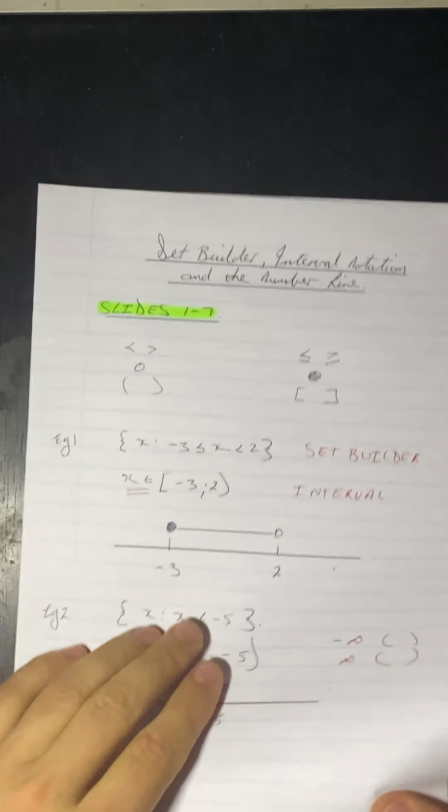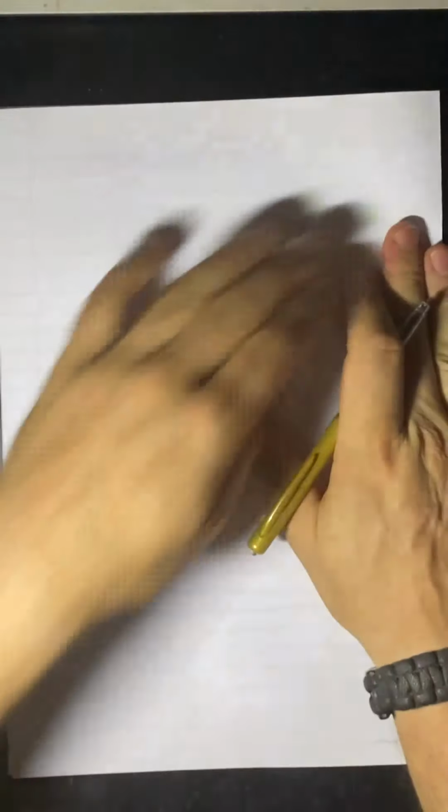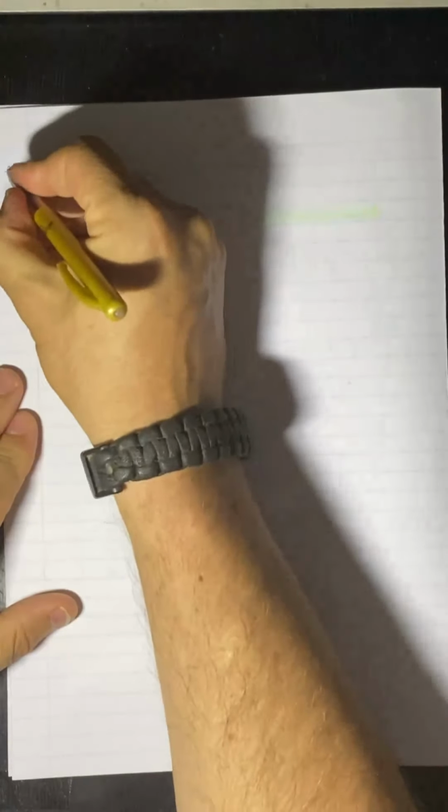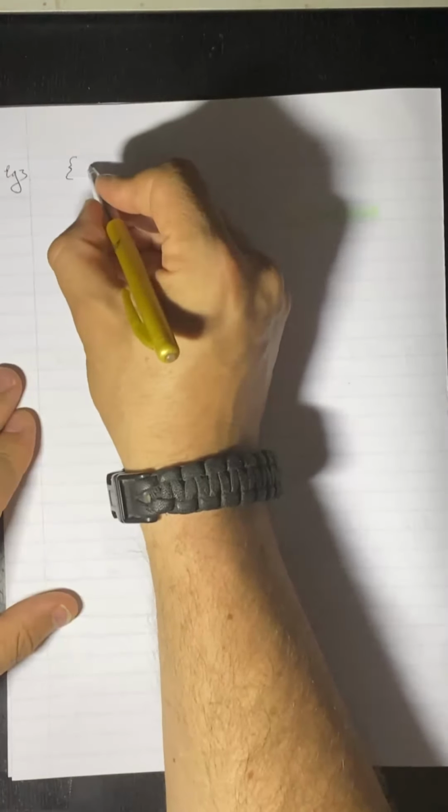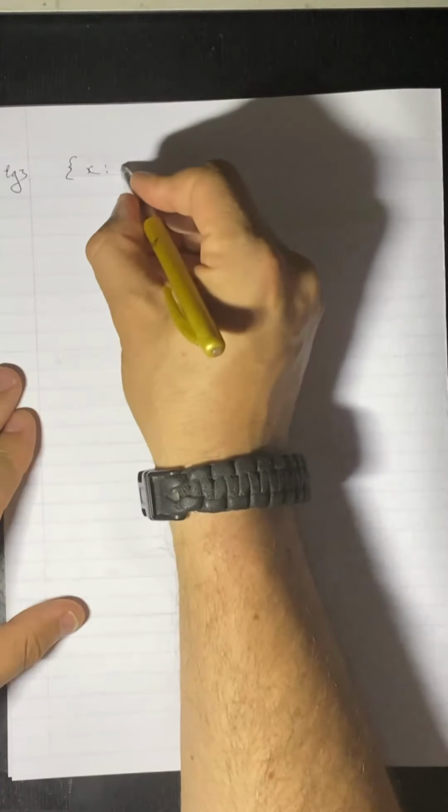If we look at example 3, they are asking us to represent these two things on the number line.